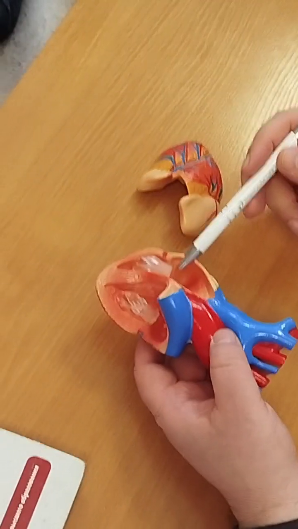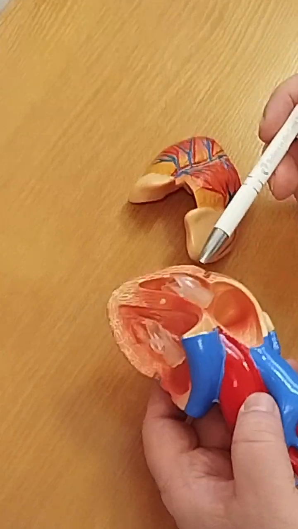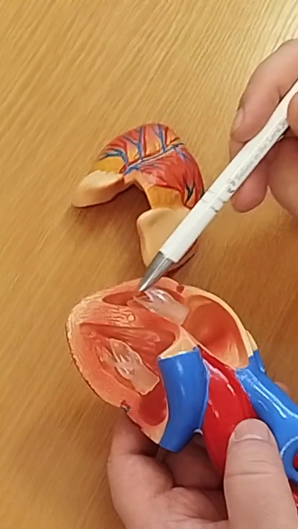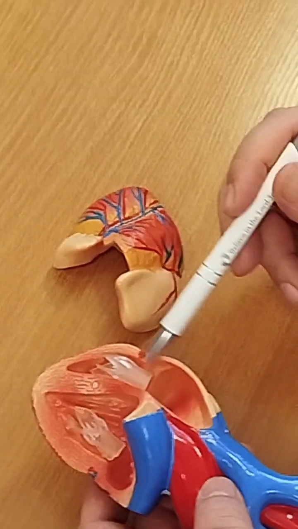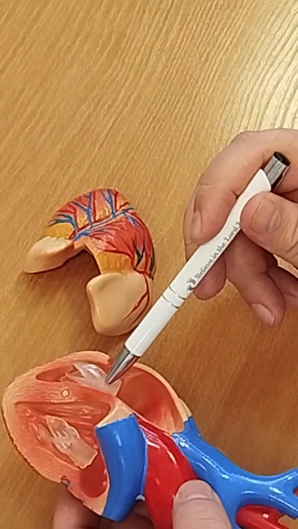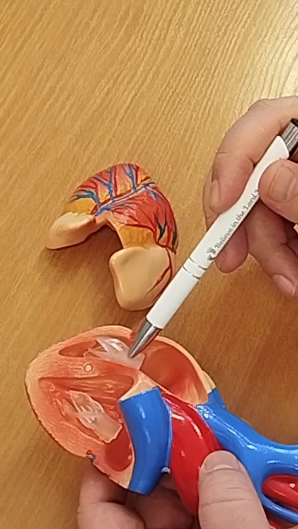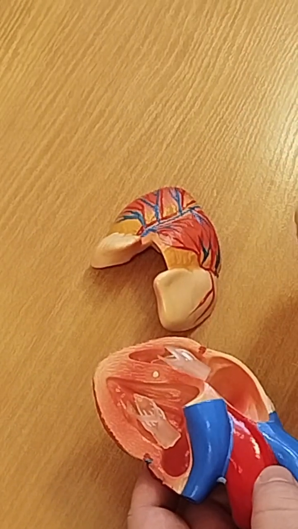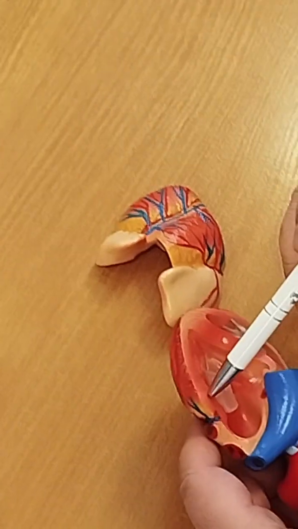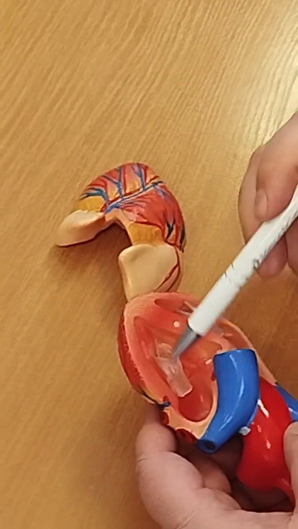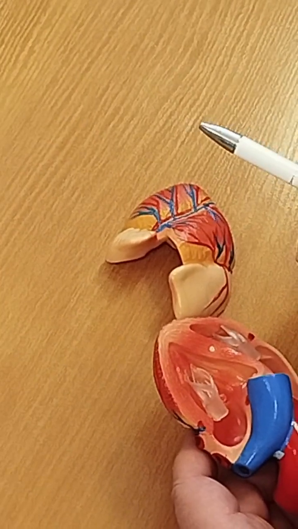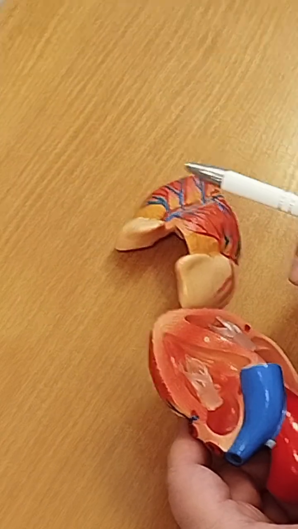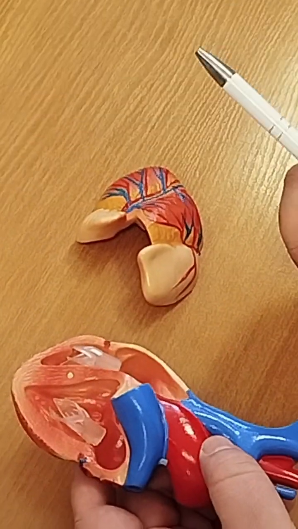Another 2 valves are in the place where the atrium continues into the ventricle. On the right side we have the tricuspid valve, or another name is valva atrioventricularis dexter, and on the left side between the left atrium and left ventricle, the bicuspid valve or mitral valve, or valva atrioventricularis sinister.